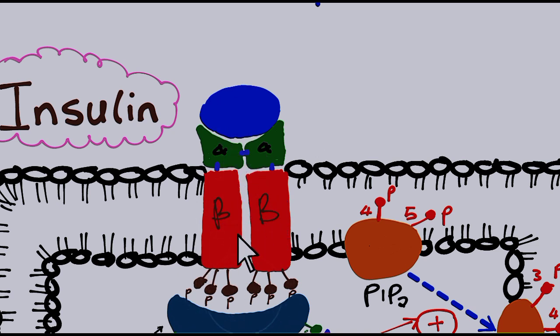Now what you should know is that the beta subunits have got an intrinsic tyrosine kinase enzyme, and they have got a lot of tyrosine amino acids. So in the beta subunits there is an intrinsic tyrosine kinase enzyme, and we have also got tyrosine residues, or in other words, tyrosine amino acids.